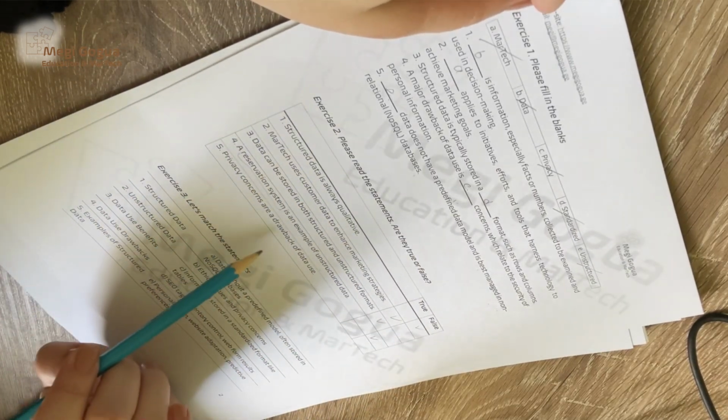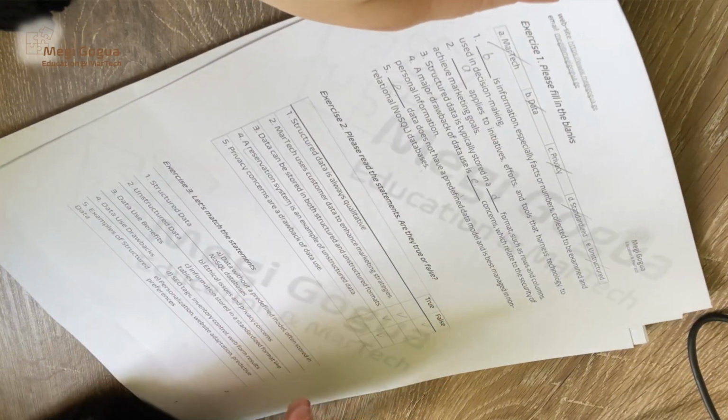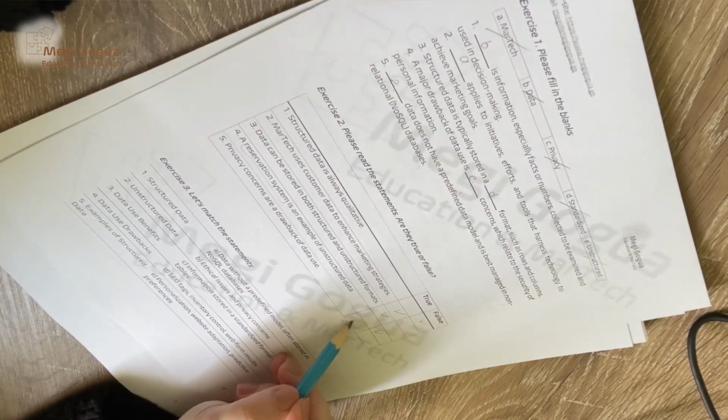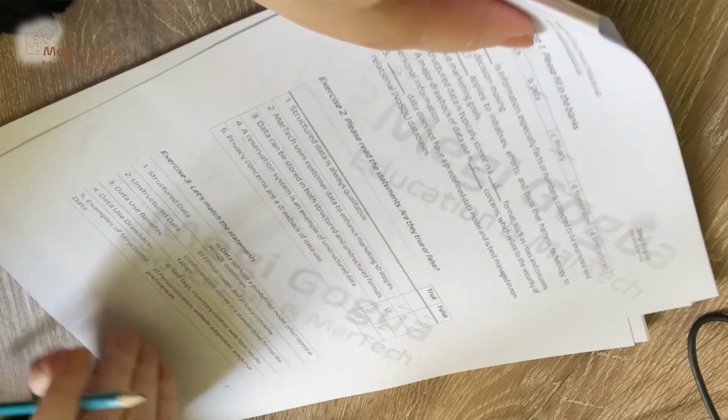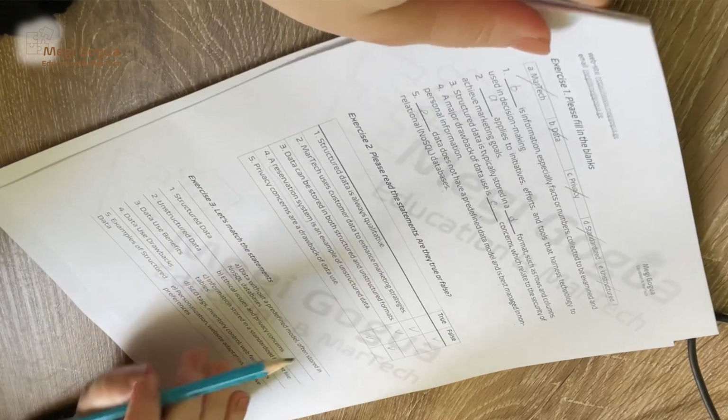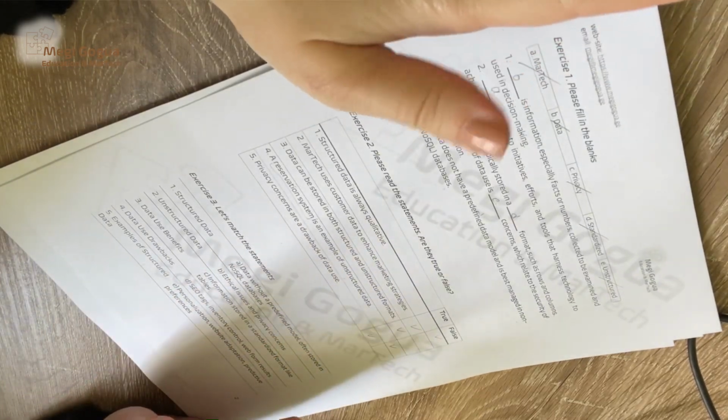Privacy concerns are drawbacks of data use. Well, we just said in a previous example that we need to be really careful with the use of customer data, and hence privacy concerns are a huge part of data use.